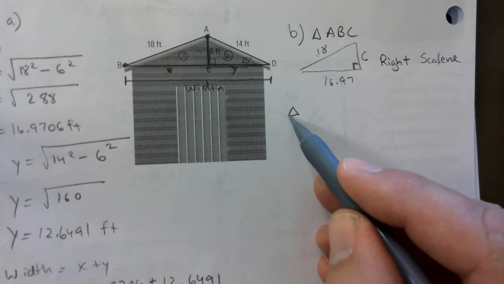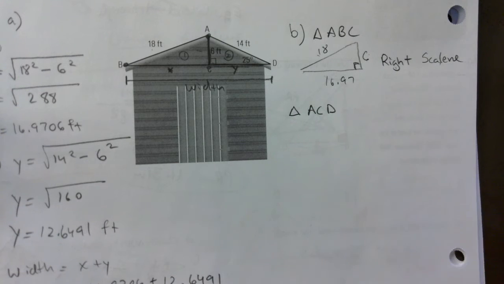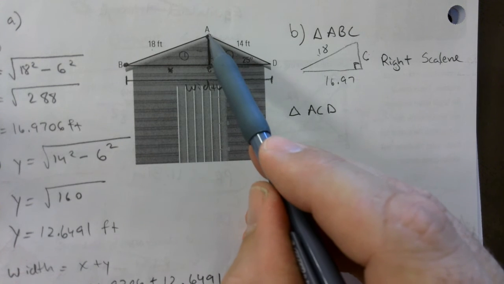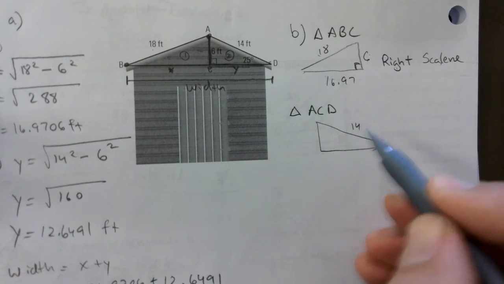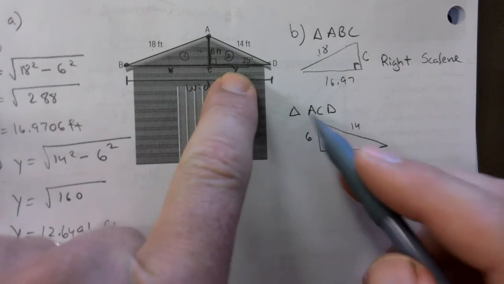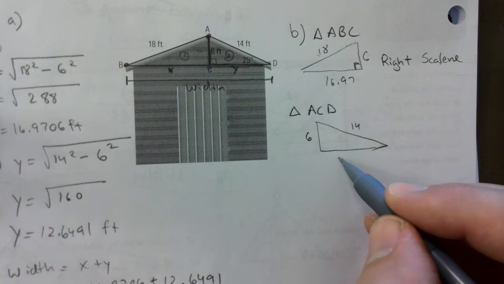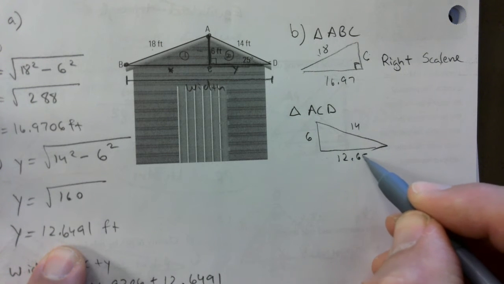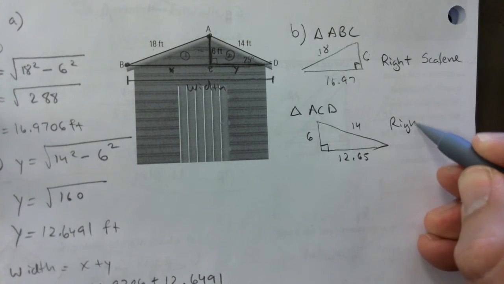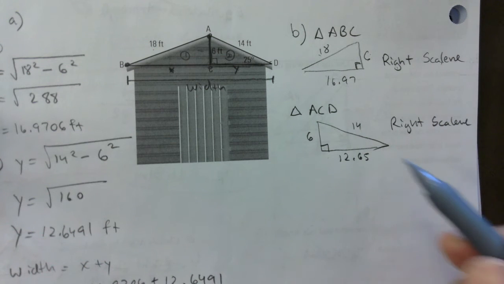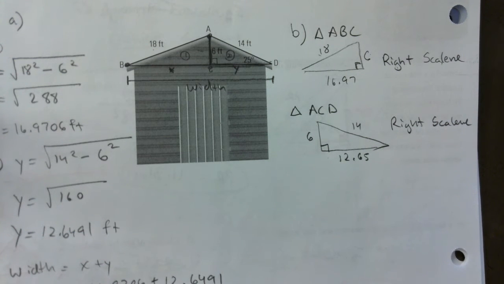Now we're going to go triangle ACD. You're going to see this a lot, by the way, a triangle, and then they're going to use the letters to highlight a smaller one. So ACD, it's this one. And I know this is 14, this is 6. And Y, the bottom here, I just found that is 12.65. And again, this is a right scalene. All three sides are different, but you do have your right triangle here.